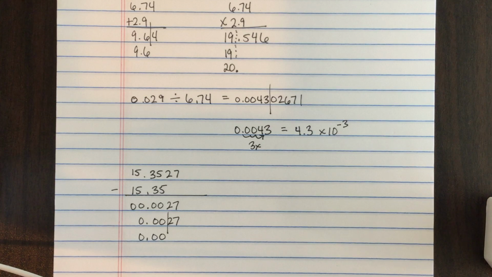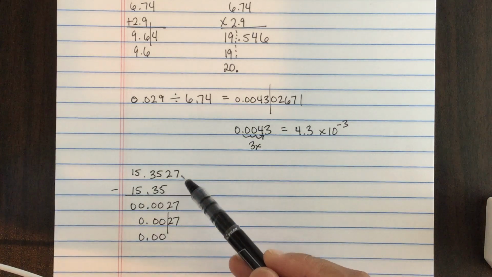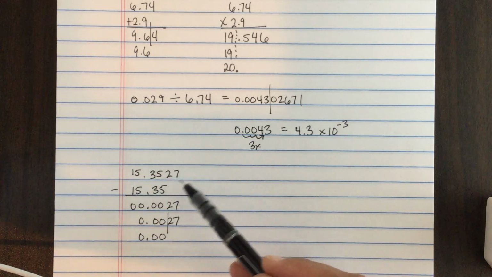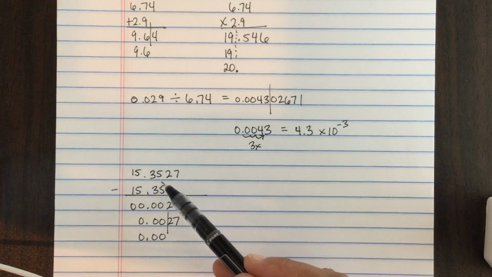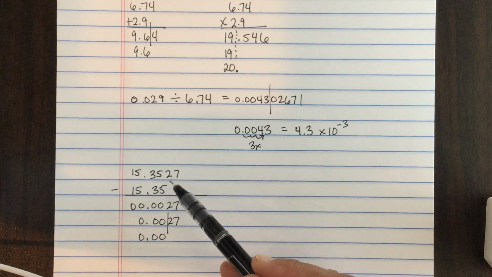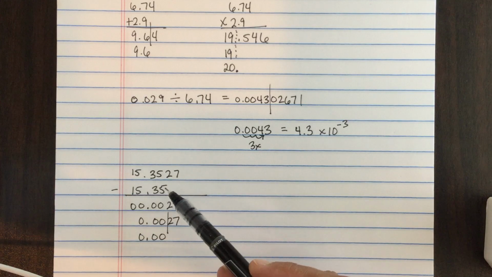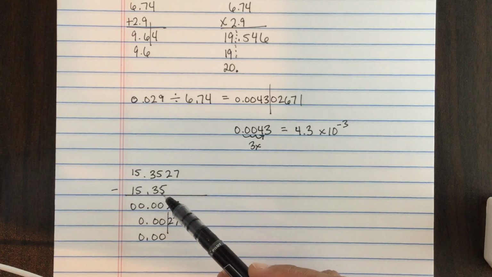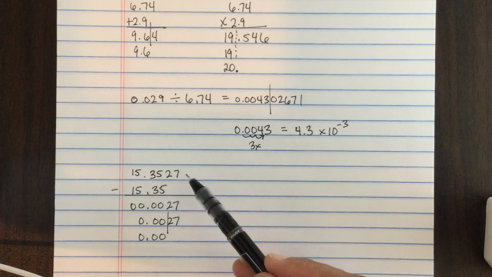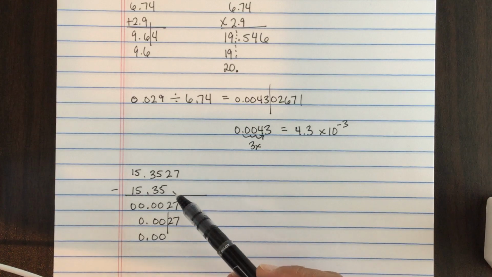Now let's talk about that for a minute. Does that mean there's no difference between these two numbers? No. Obviously, you can see that there is a difference. Of course, this number has a few more significant figures, 2 more. This number has fewer significant figures. We're more certain with the top number and less certain with the bottom number.